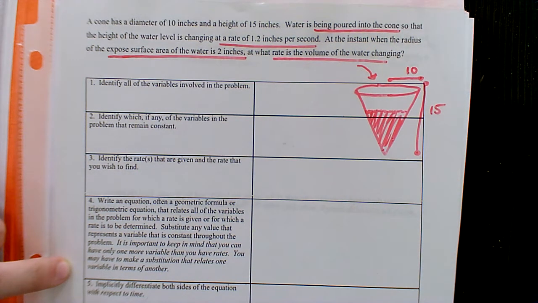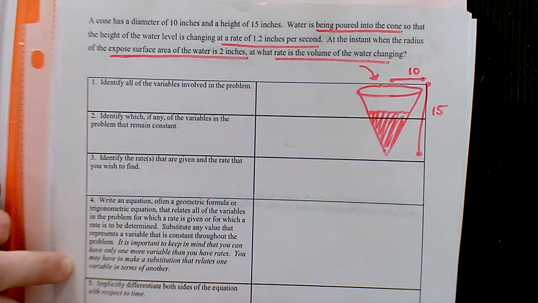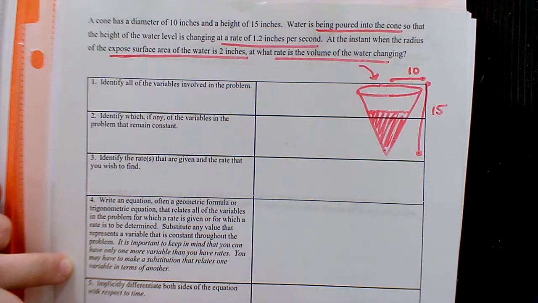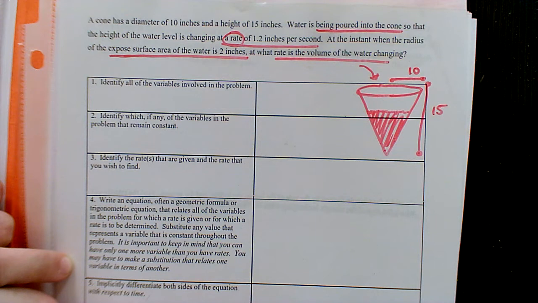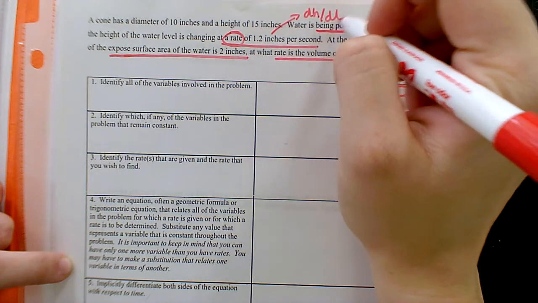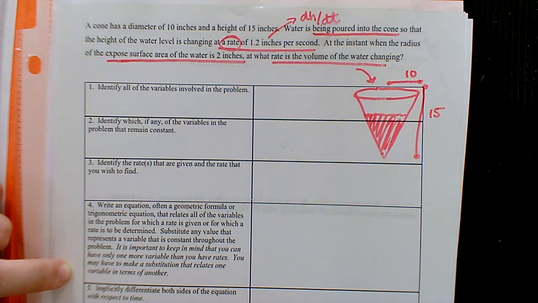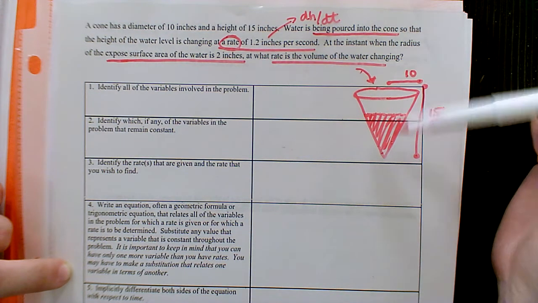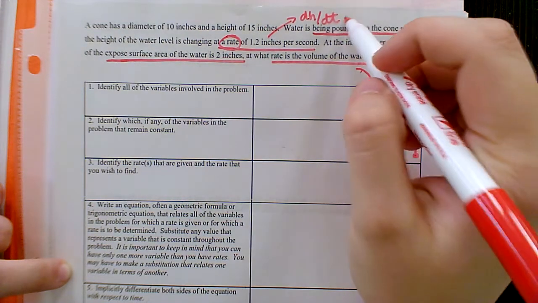All right. What can we label this 1.2 inches per second as? Notice how it's a fractional unit, inches per second. Fractional unit signifies a rate, aka the derivative, but which derivative do we want to label it as? dH over dt. All right. Do you think that value 1.2 should be positive or negative? Positive. As you're pouring water into the cone, the height of the water is increasing. Okay, so this should remain a positive 1.2.